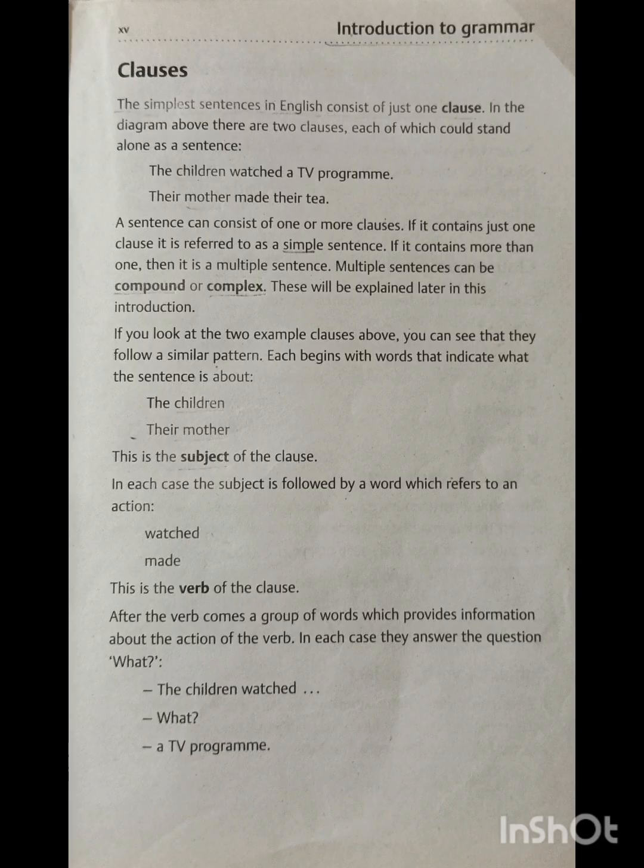Now, a clause has primarily three main features. First, if you look at the sentences, it says "the children" in the first sentence and "their mother" in the second sentence. So it has a subject. The person or the thing being referred to will be the subject. So the first condition of a clause is that it has to have a subject.